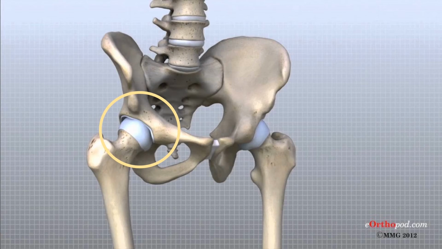The hip bone makes, with the other hip bone, the pelvic girdle, and the pelvic girdle connects the lower limb to the axial skeleton. And there is an important point here, and that is there is transmission of weight.